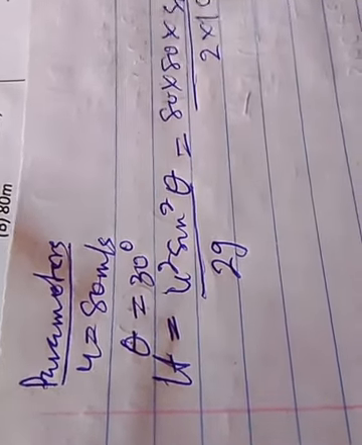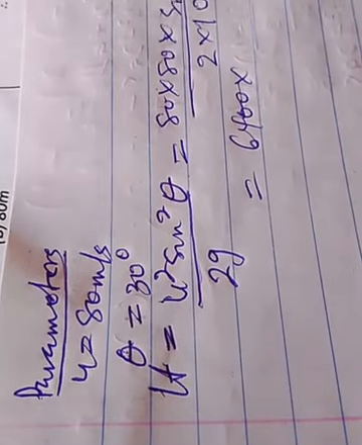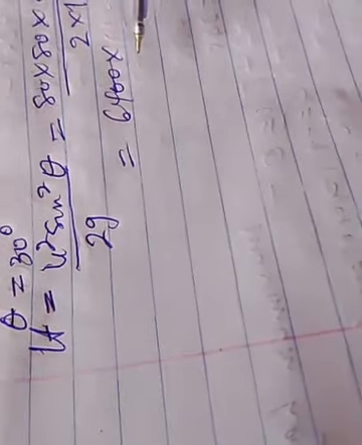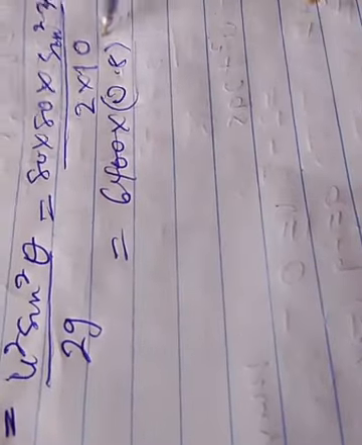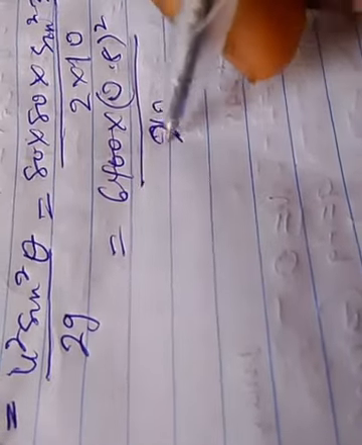You know g is 10. So what we have here is 6,400. Sine 30 is 0.5, so we multiply 0.5 by 0.5, that is 0.5 square. Then 2 times 10 will give us 20.